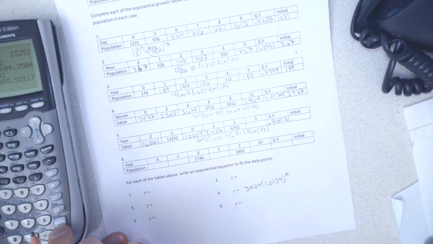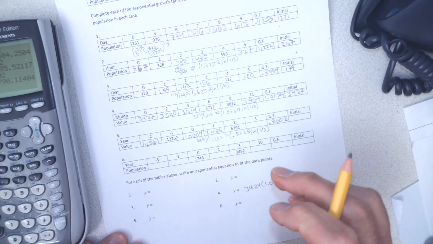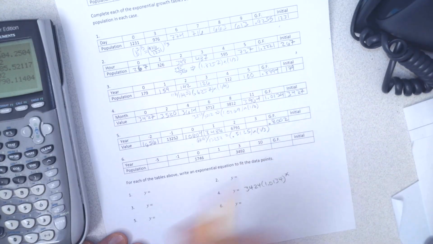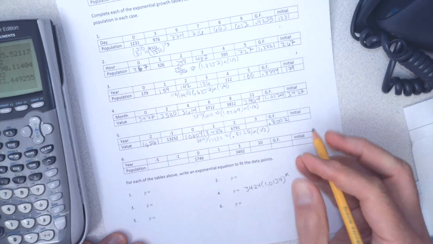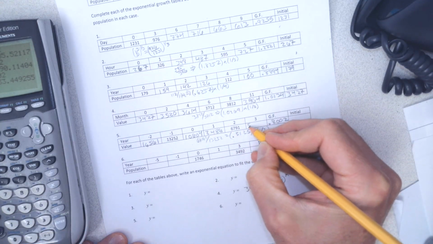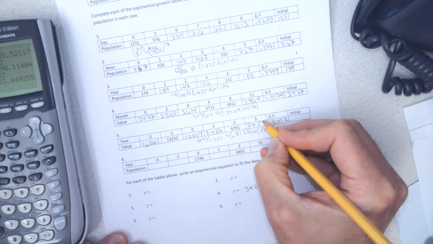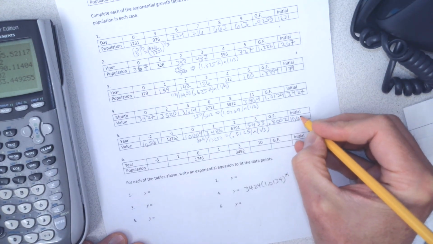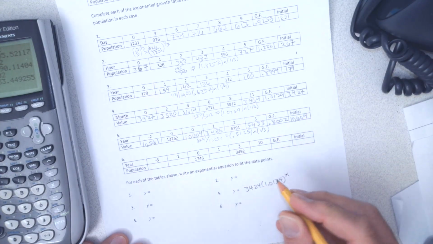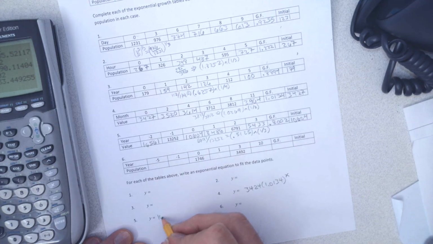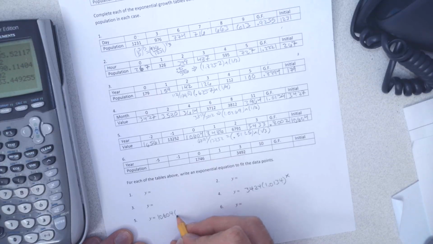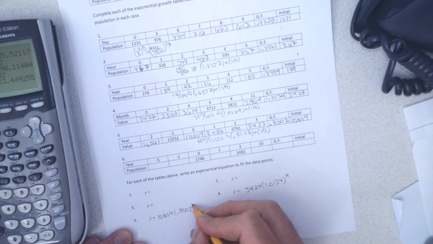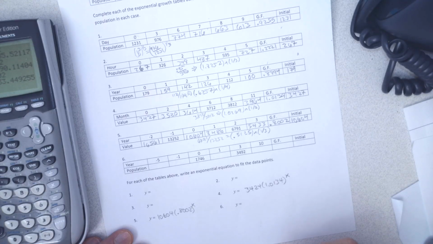8,486. Hopefully the 6791, very close to that. Some of my rounding here probably threw that off a little bit, but not by too much. And 5433. So my initial value was that 10,604. Could write that equation, 10,604 times 0.8002 to the x power.